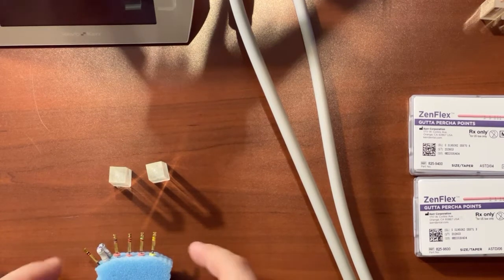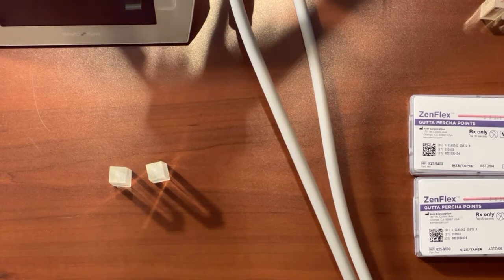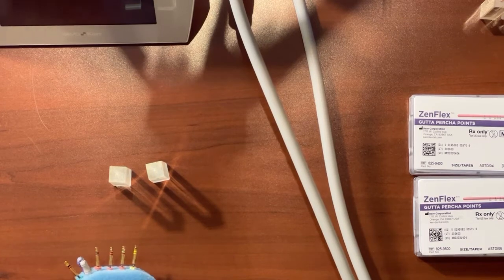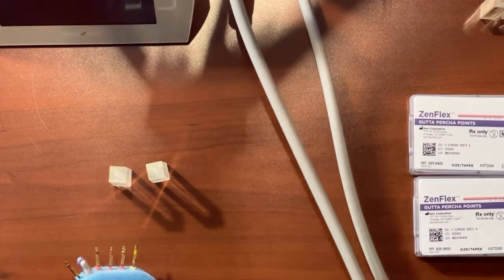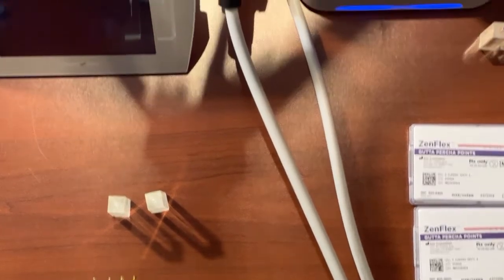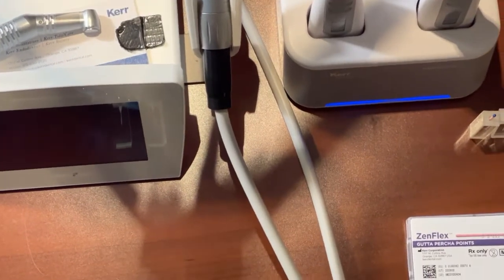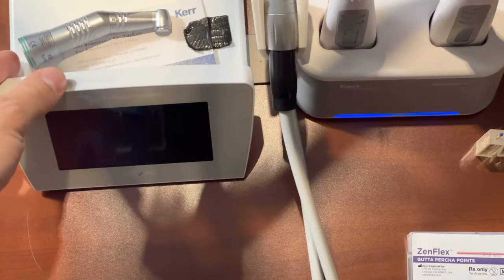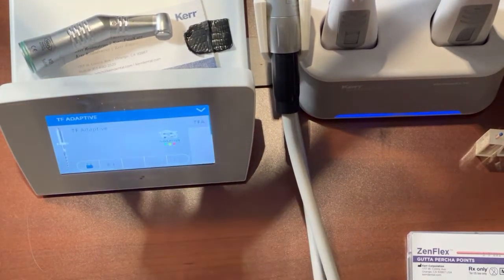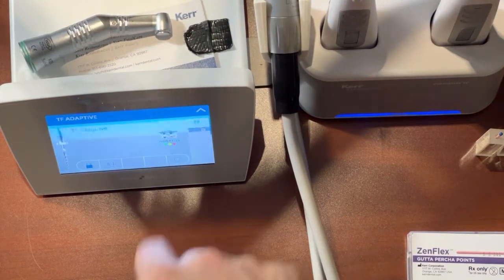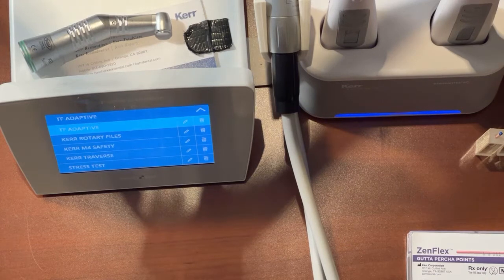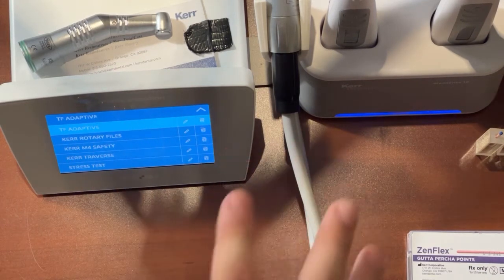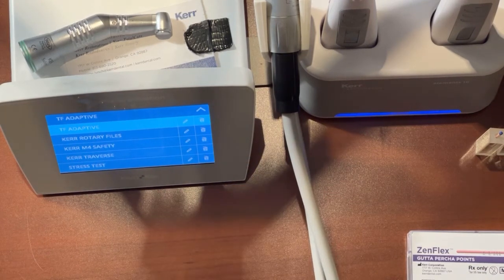So now I'm going to walk you through how to use the motor. As you can see right now, let's see if we can scooch over to the motor here. There we go. So what you can see here is you have all these different settings on our Elements eMotion motor.